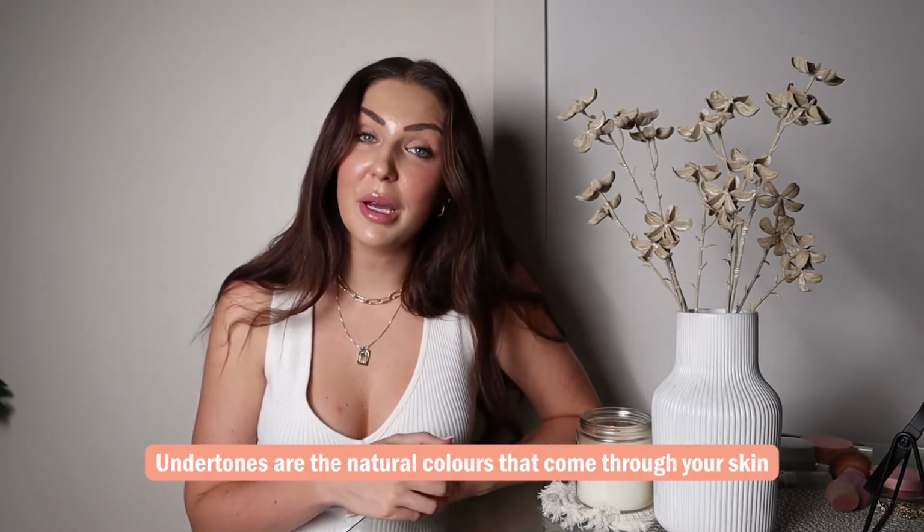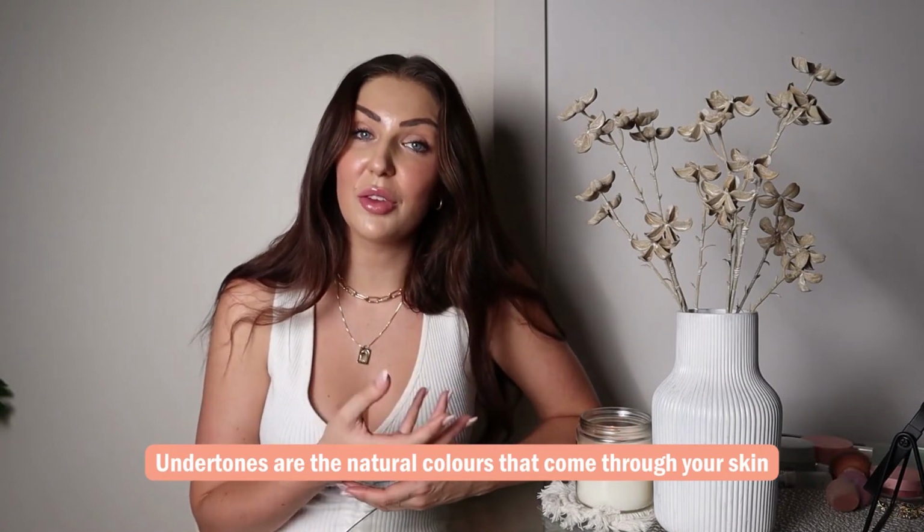So what are undertones? Undertones are simply the natural colors which come through your skin. So these will remain unaffected by any elements such as aging, weather, any of these things. So if warm, cool, or neutral doesn't mean anything to you, then you've come to the right place. So let's go through the 3 typical undertones that you may fall into a category of. So the first one is warm undertones.